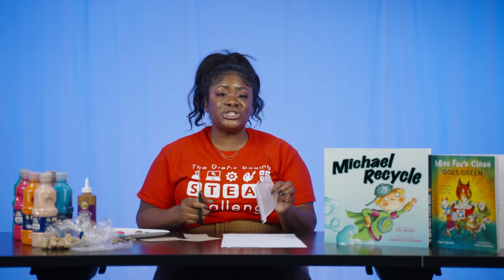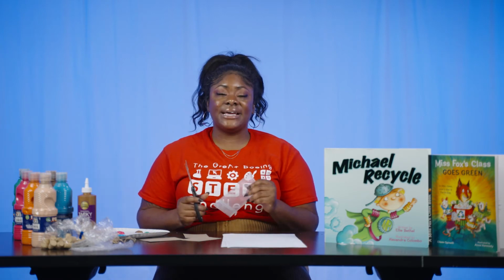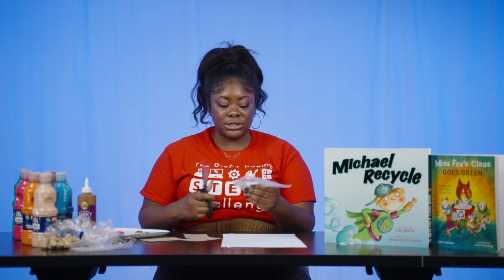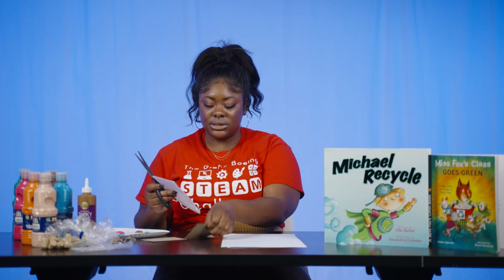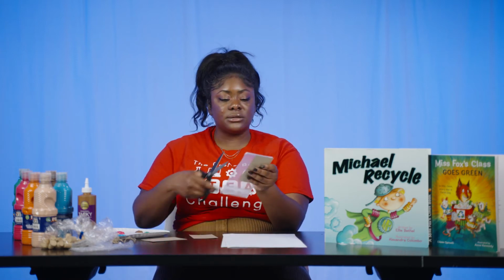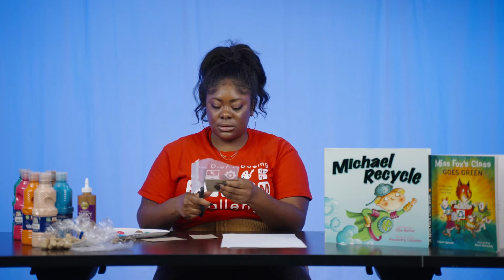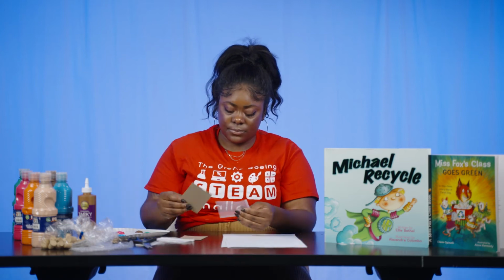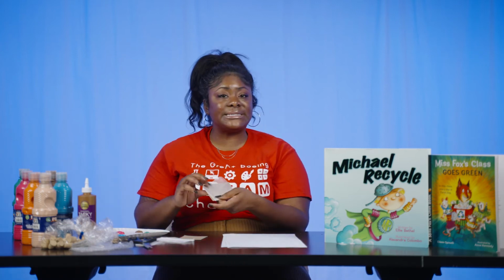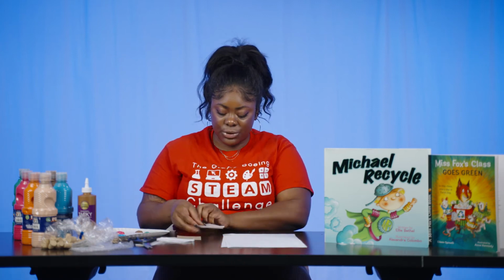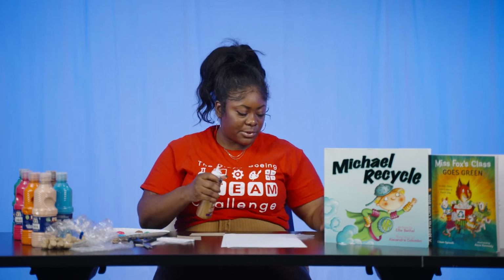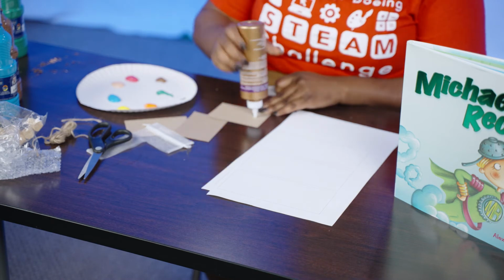To create a mesh bag stamp, take the mesh bag and you can decide to cut the bag to your stamp size. And place the bag on top of your cardboard and glue the bag on top of the cardboard sheet.